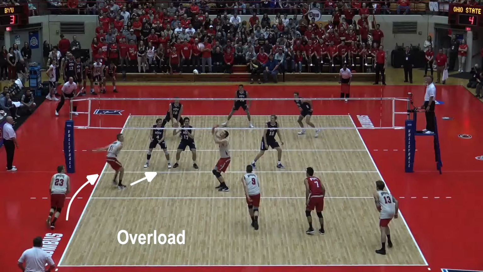First, overload. When you overload, you are placing multiple attackers in a small area of the net, forcing the blockers to make choices as to which hitter to focus on. As you see in this still frame, the middle hitter is running a 31, and that forces the right front blocker into a decision-making mode. Do I stay in with the 31, or do I release out and block number 23, who will be attacking at the left front antenna?